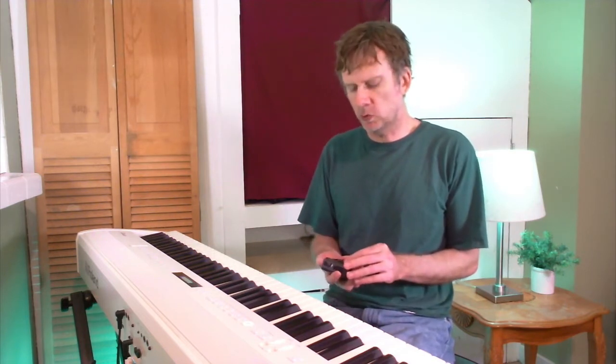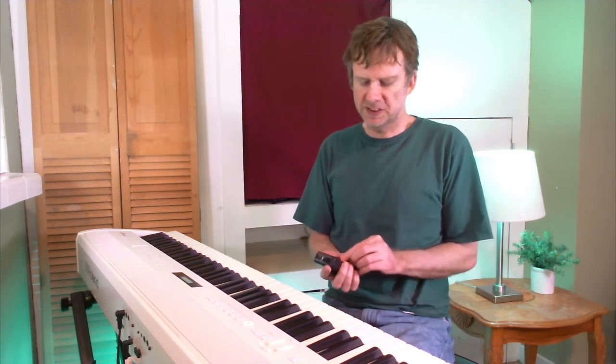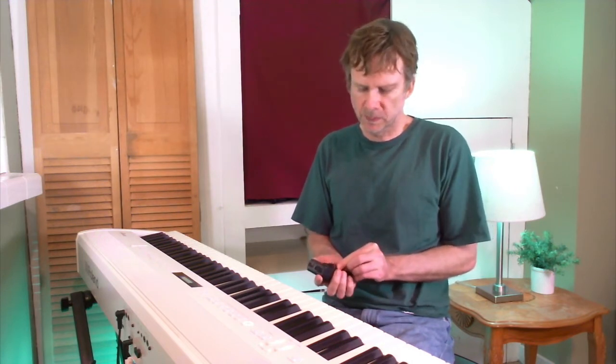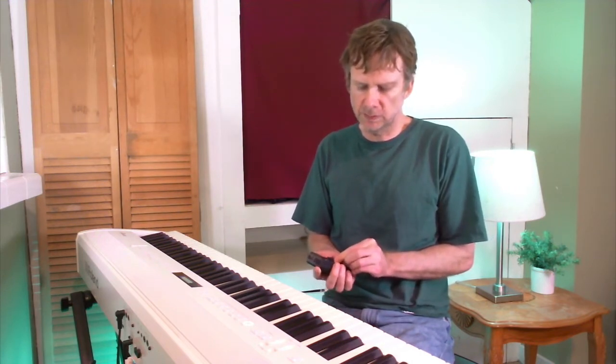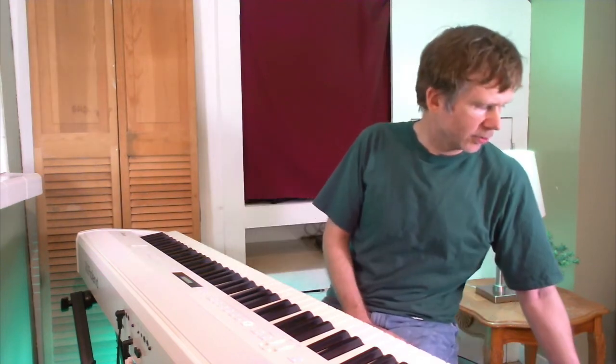So if we were at 120, we would count 4 beats. So here's 120. And there we would count 1, 2, 3, 4. 1, 2, 3, 4. That's the beats of our measure. Now if we're going 60 beats per minute, we're going to count 2 beats per measure. So it's going to go like this. 1, 2, 1, 2. And so that's going to make it come out the same with 16 measures.